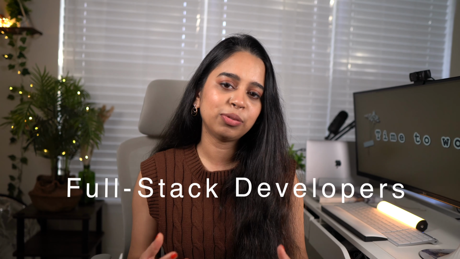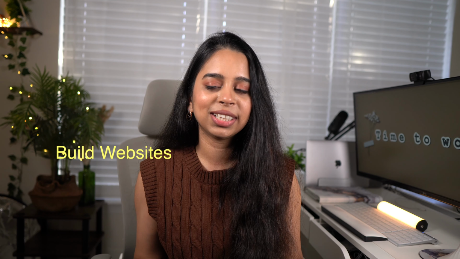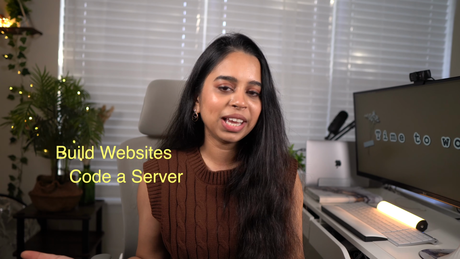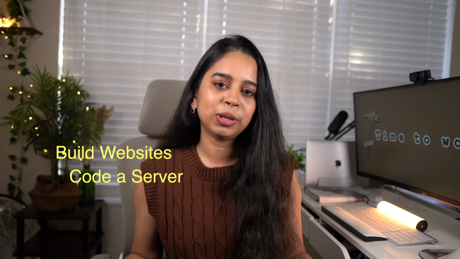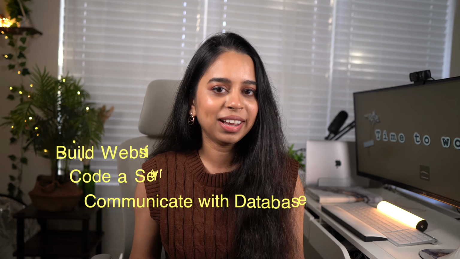So the backend developers are going to be responsible for the data storage, security and other server-side functionalities of your application. Those knowledgeable in front end and back end are called full stack developers, and as a full stack developer you will be able to build a website using HTML, CSS or JavaScript. You'll be able to code a server using Node.js or PHP or ASP, and you'll be able to communicate with the database using MySQL or MongoDB and many other databases.